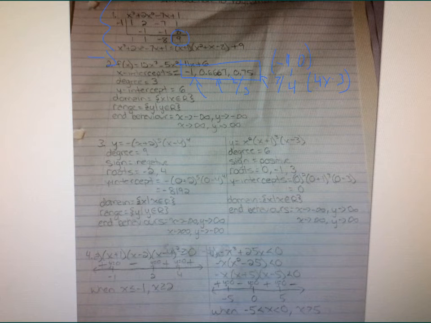And the universities now, what they're expecting is, instead of us writing it in this way here, they're looking for us to write it in what's called interval notation. And I'm not sure if you've been taught that or seen it before, but it's quite simple once you see it. I'm just going to give you an example over here.